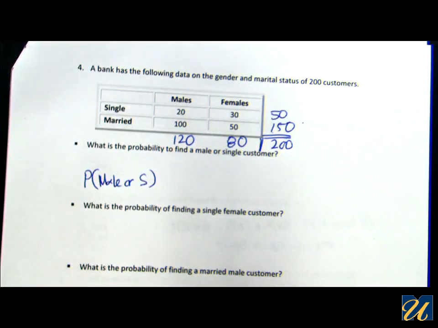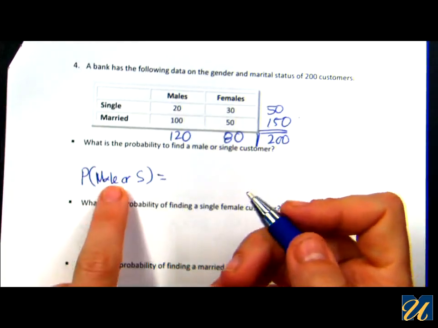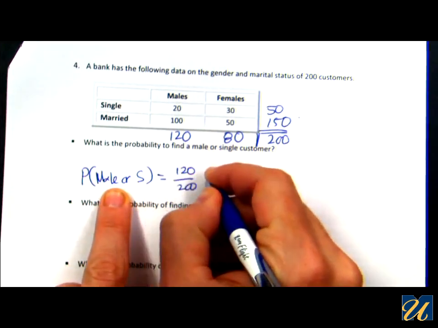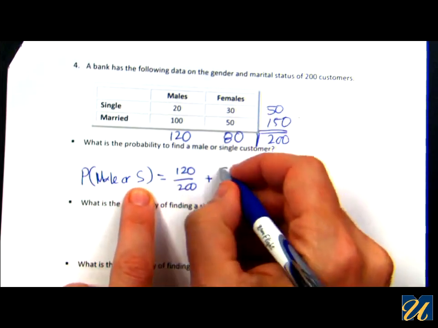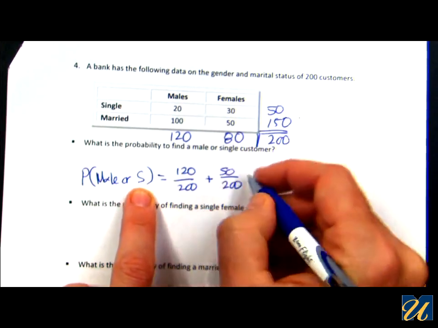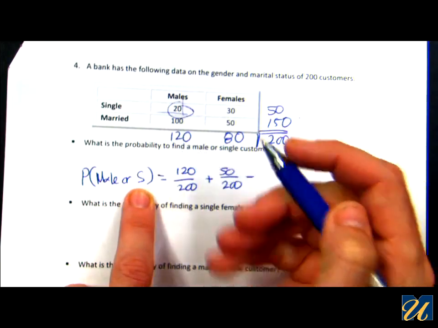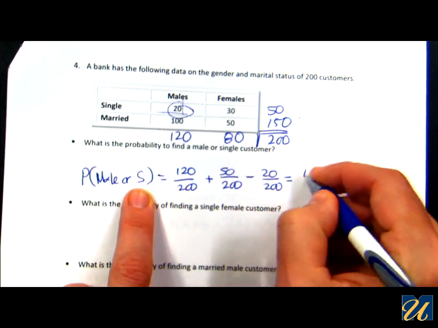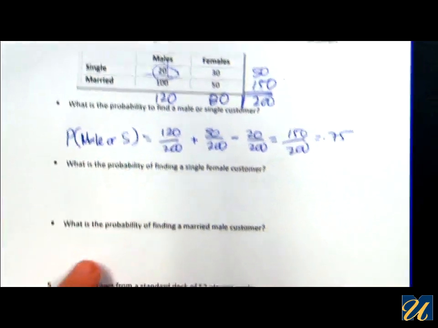These two events are not mutually exclusive. That means they can occur at the same time. That means we will take the probability of selecting a male, which is 120 over 200, plus the probability of selecting a single, which is 50 over 200, minus male single, point of intersection. So 20 over 200, and this will give me 150 over 200, which is 0.75, a very high probability.